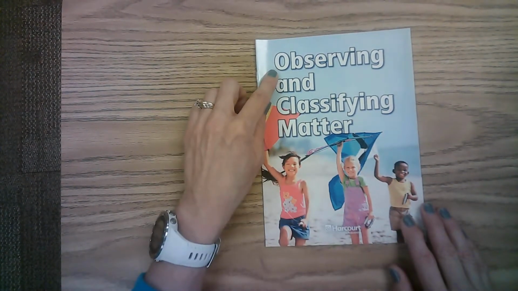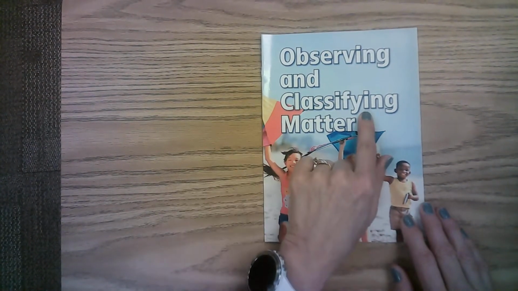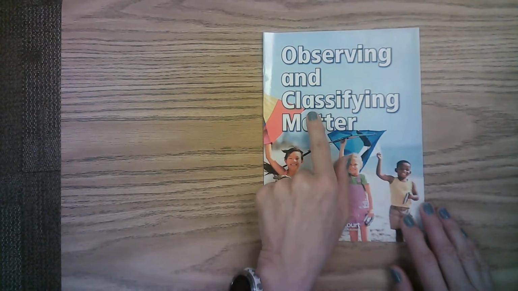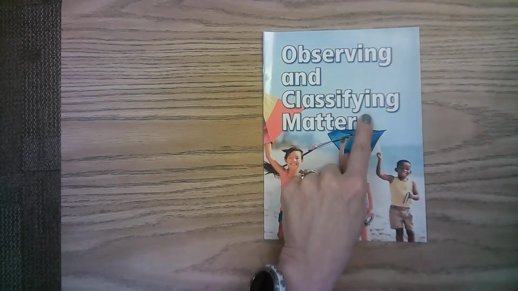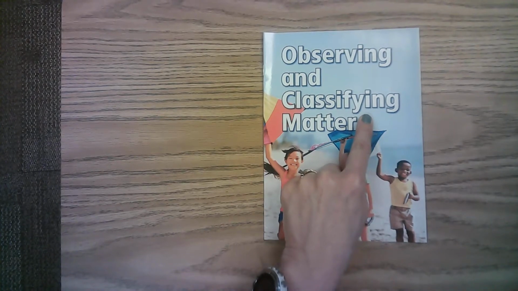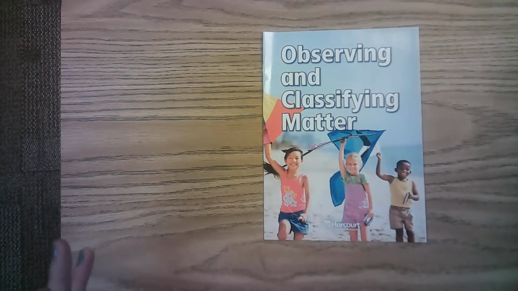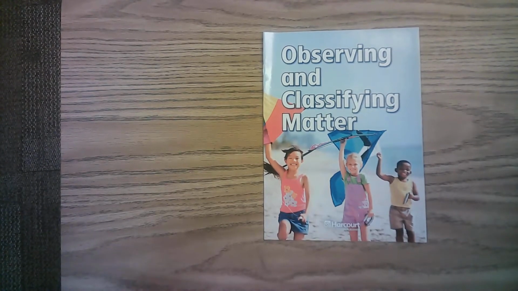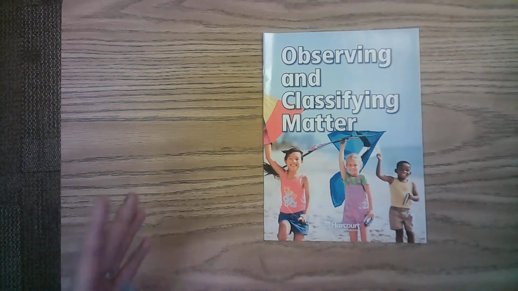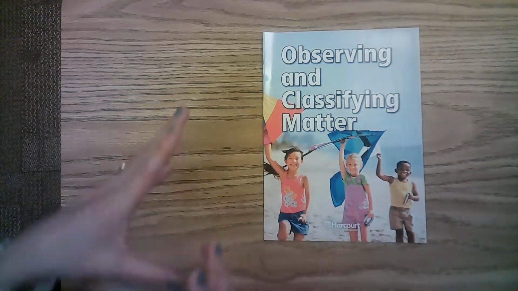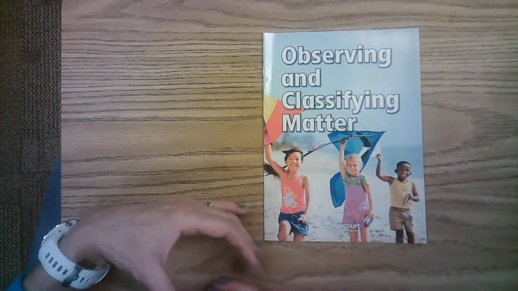It is called Observing and Classifying Matter. So when you're classifying, that is another scientific word. That means we're putting it into a group, okay? Like we're sorting it if it's a gas, if it's a liquid, or if it's a solid, okay? We're deciding what it is and we're putting it in that category. We're classifying it.